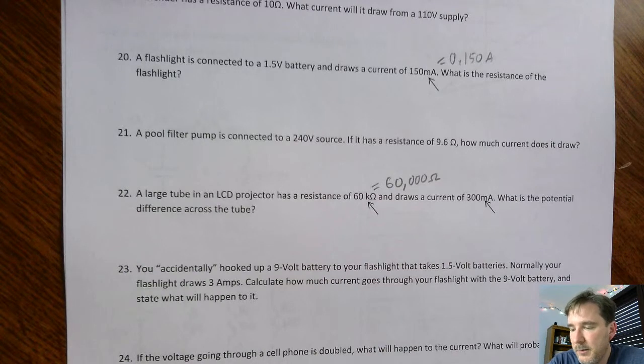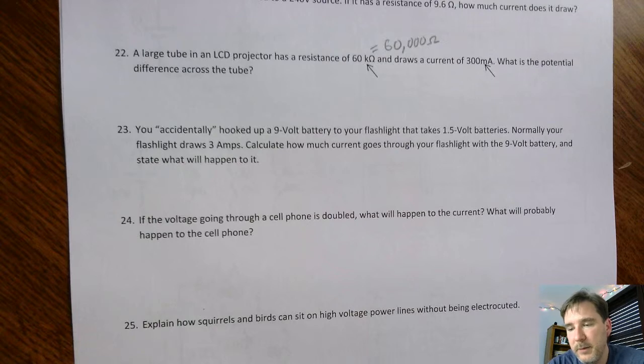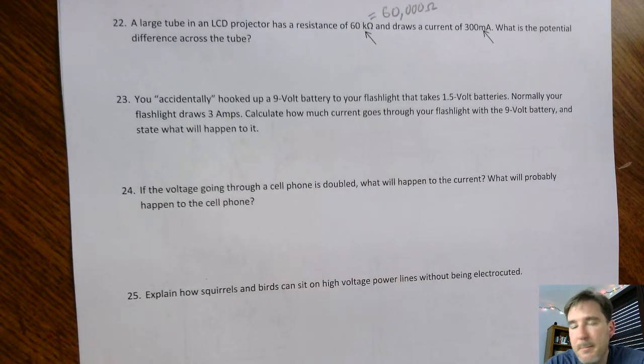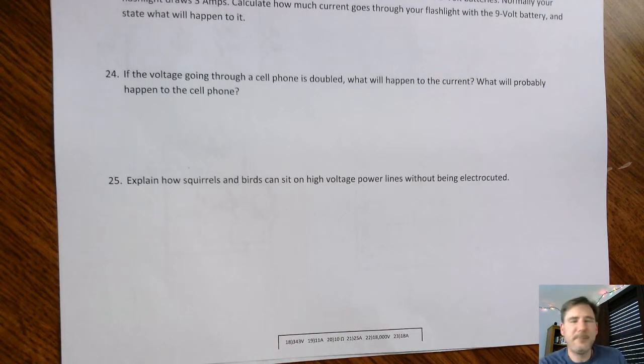All right, I was looking, and there's not really much else. 23, 24, a little bit of a situational type of thing. What's going to happen? Again, just use the math to figure out what is going on. And 24, I'll let you think about that a little bit. How does voltage relate to current? If you push twice as hard, what's going to happen to the current? And then what's going to happen to your cell phone if you plug it into something with a bad connection? The squirrel and bird, those things.